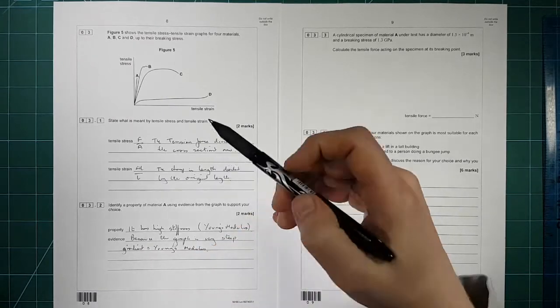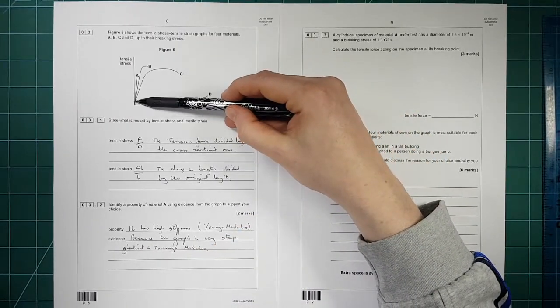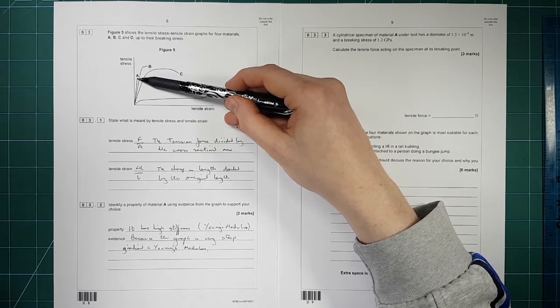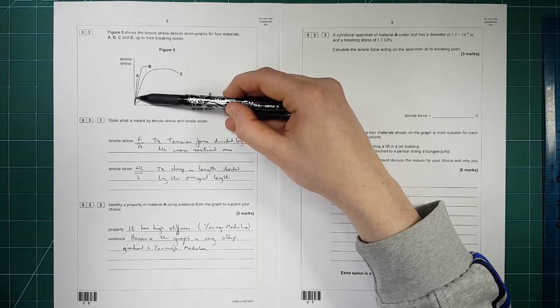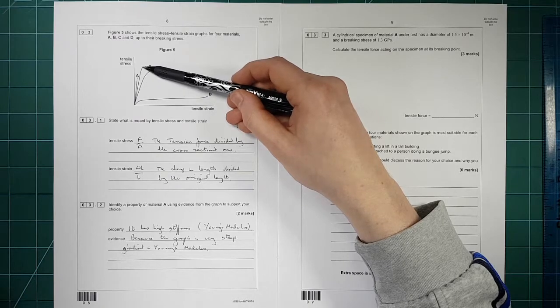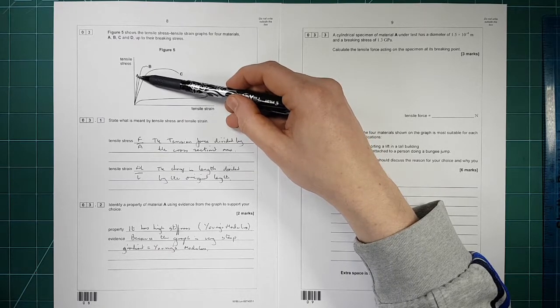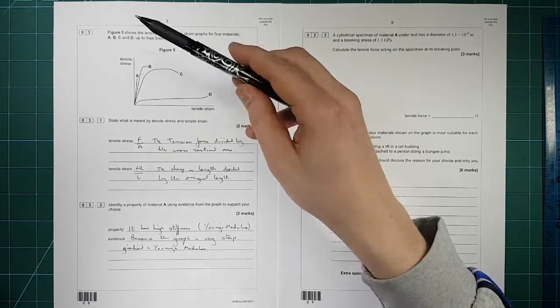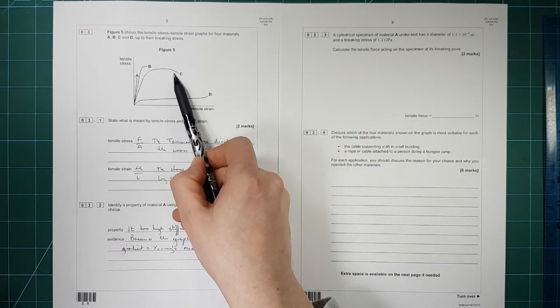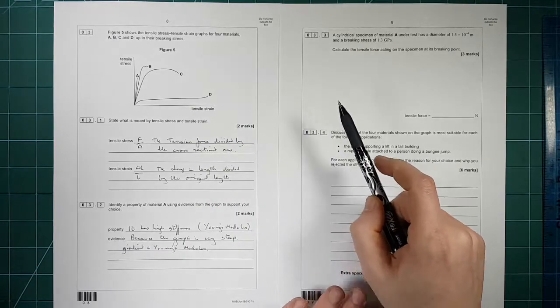The second thing that you could have said there was that the material is brittle, because here it fractures, it extends, and then it doesn't stretch at all. It just goes crack and breaks at that point there. It doesn't go through any of this deformation here, like this copper one does.